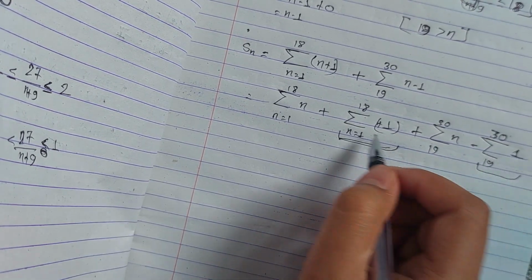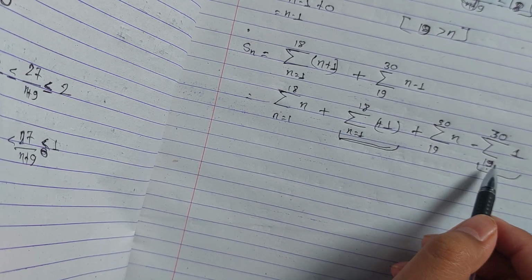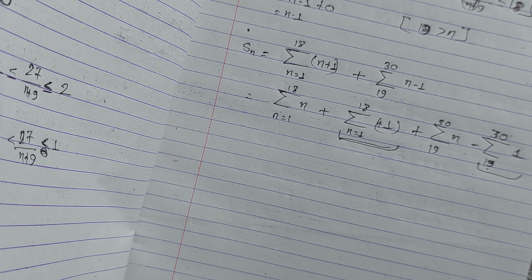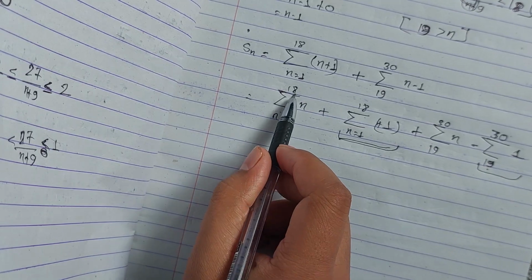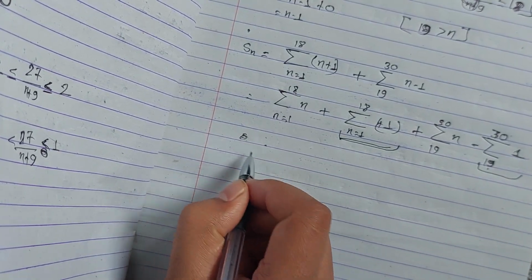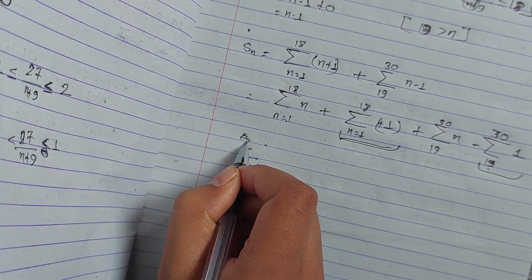Here you can see plus 1, but look at the limits, 19 to 30 and 1 to 18, so these terms will never cancel each other. The terms of n from 1 to 18 and 19 to 30 combine to n from 1 to 30.